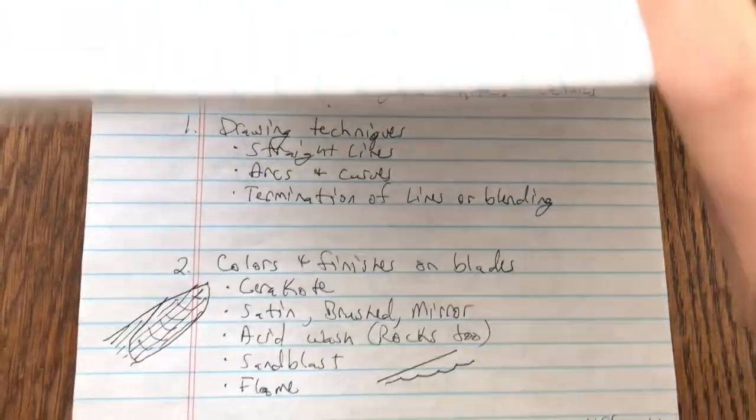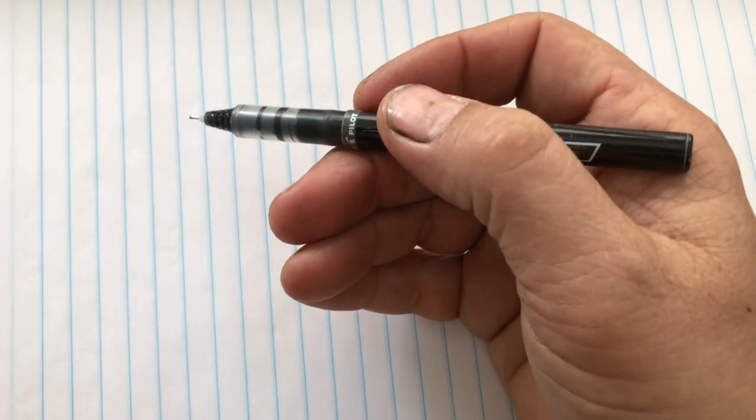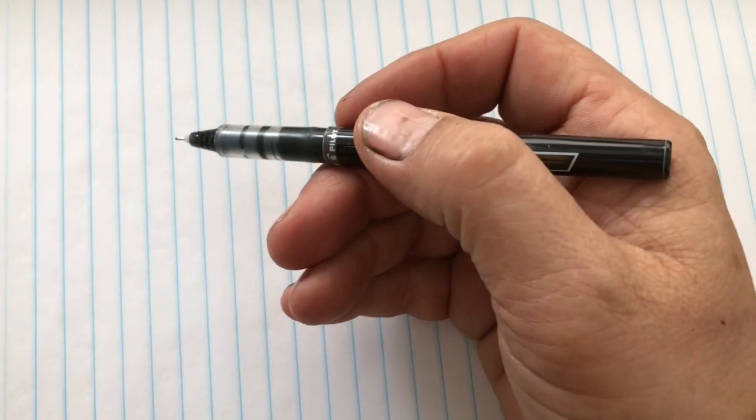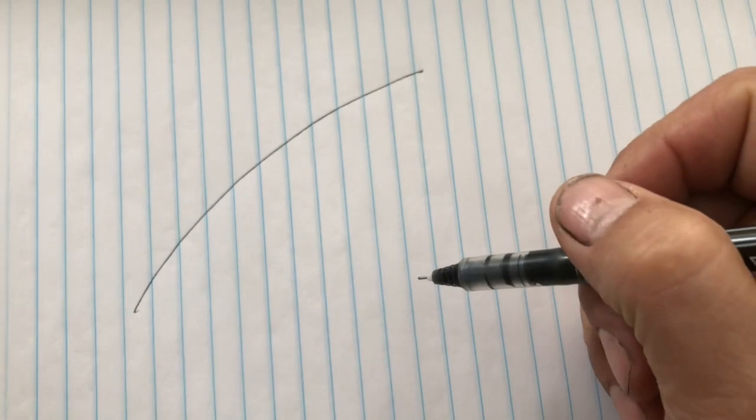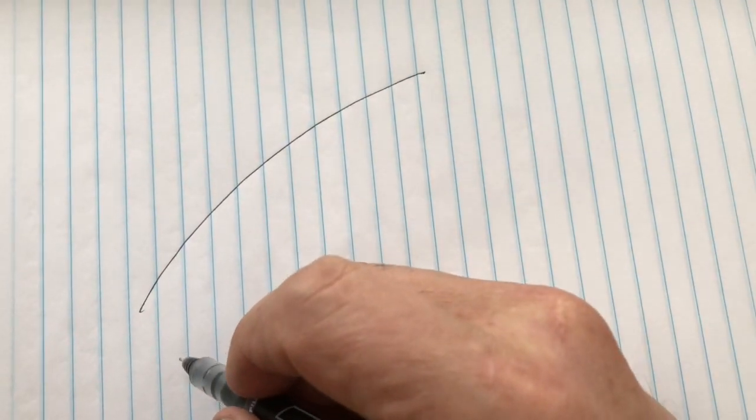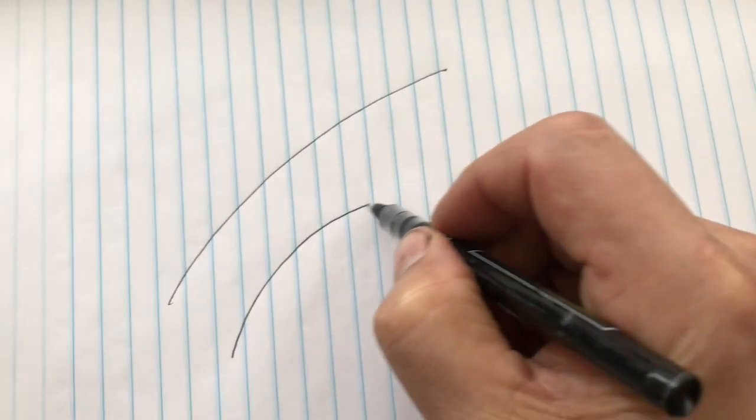So let me have my fancy drawing pad here, and I'm using a black pen so that you can see it, not because that's how I draw knives. But anyway, some arcs are relatively pleasing, whereas other arcs, maybe not so much, right?